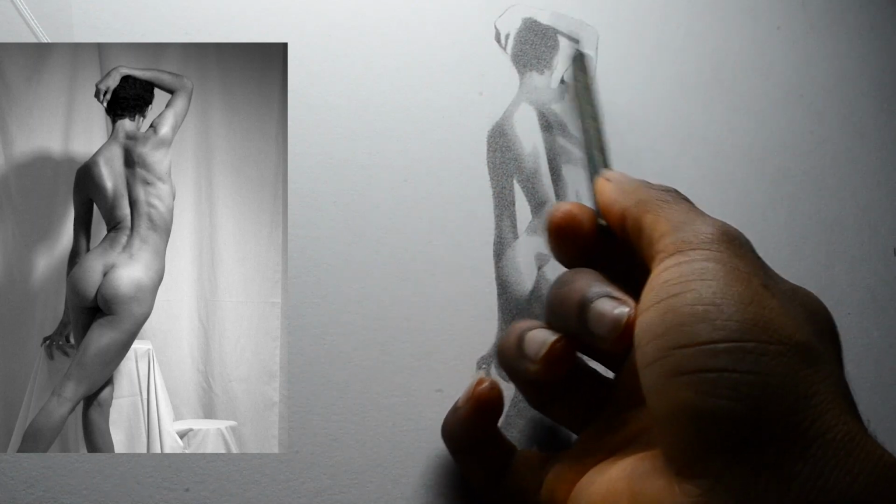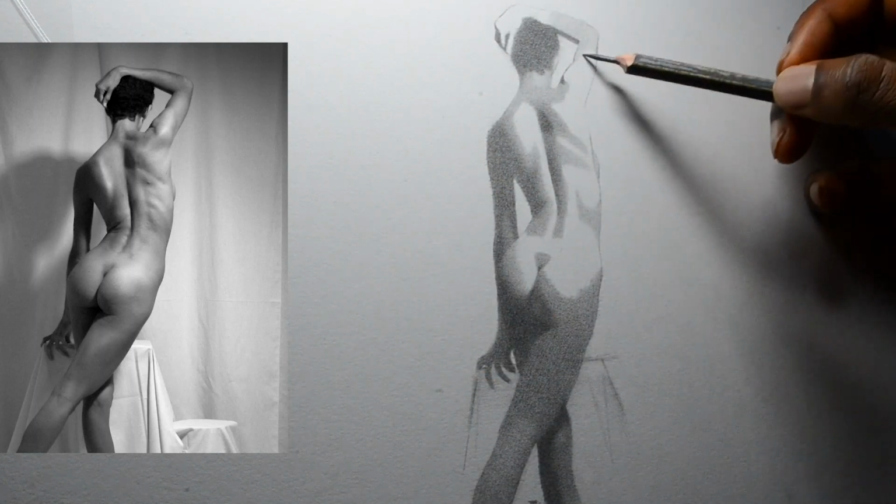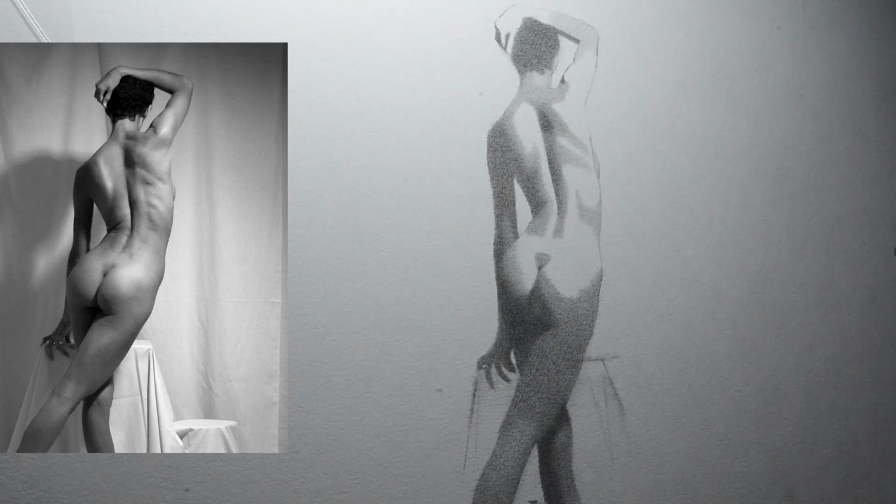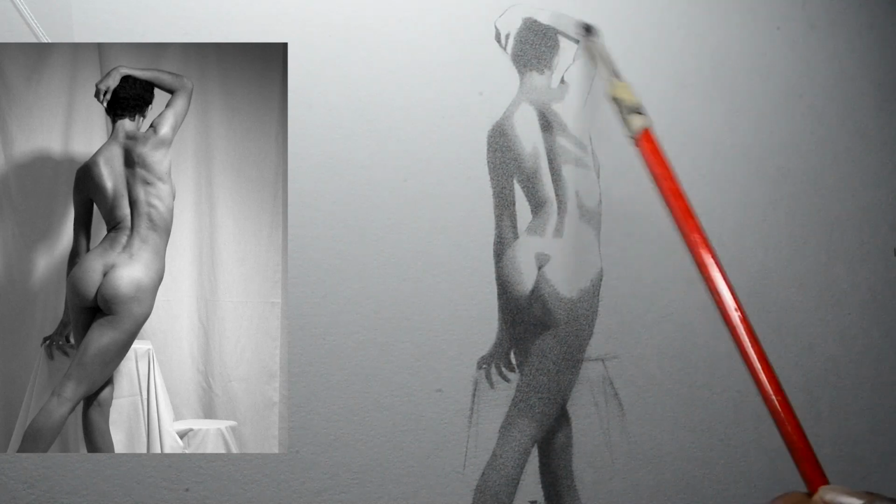In the model's right arm, we once again encounter a familiar cylindrical form. Presently, we have the shadow values already established, so the logical next step is to render out our darkest halftones to elaborate on the lights.